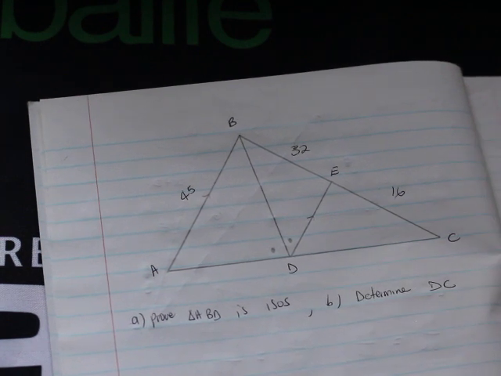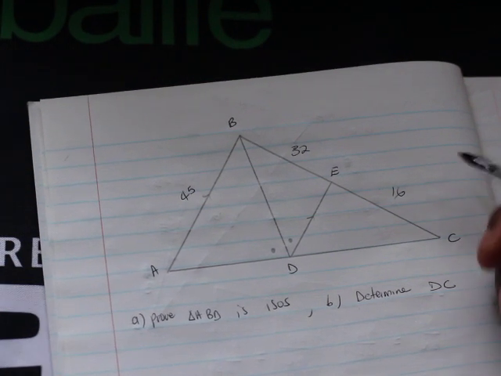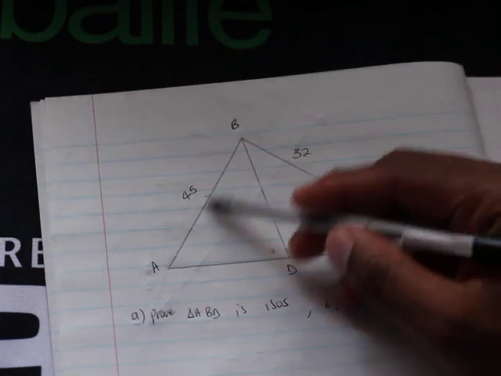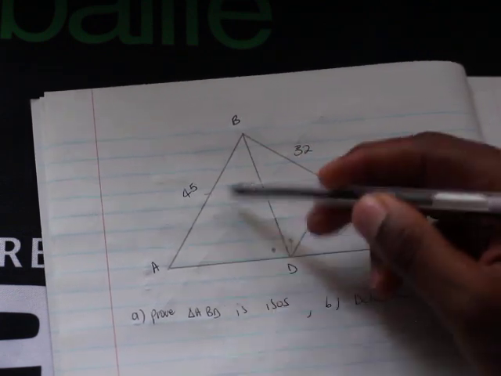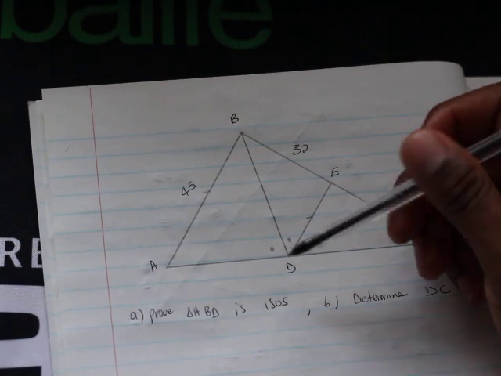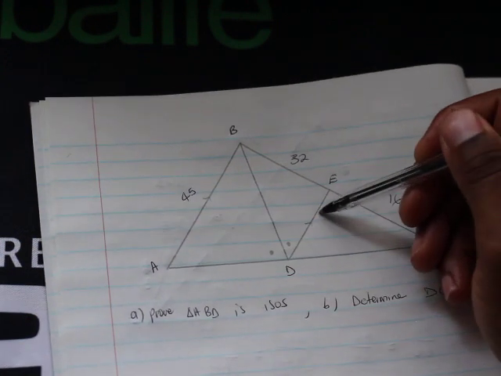Okay, so you can just go through the diagram, take a look at it and see how we can start solving. So we are asked to prove that this triangle here, ABD, is an isosceles triangle. And we're given that this line and that line are parallel.